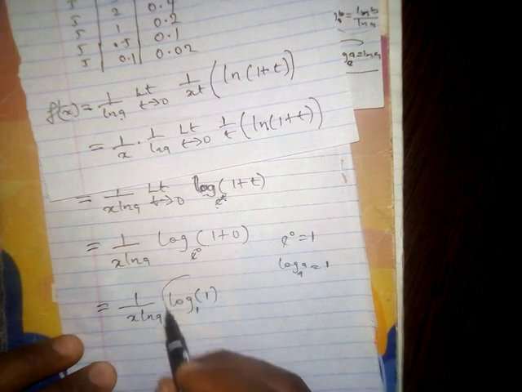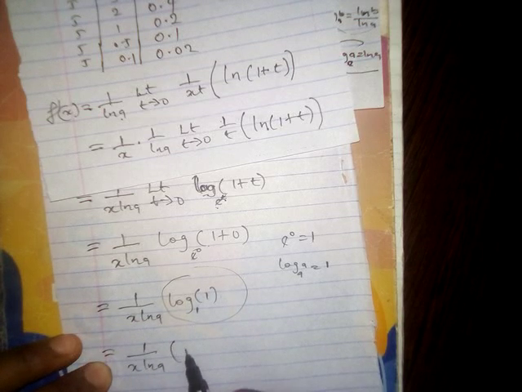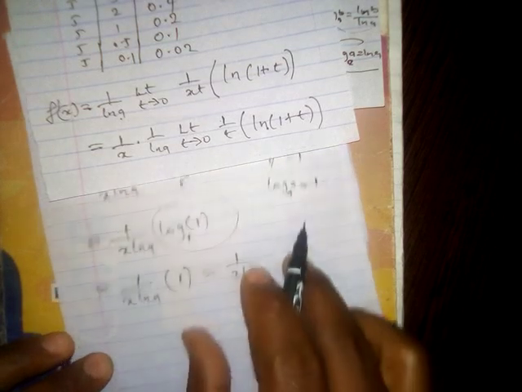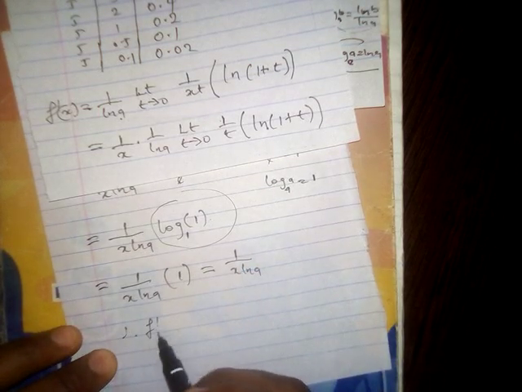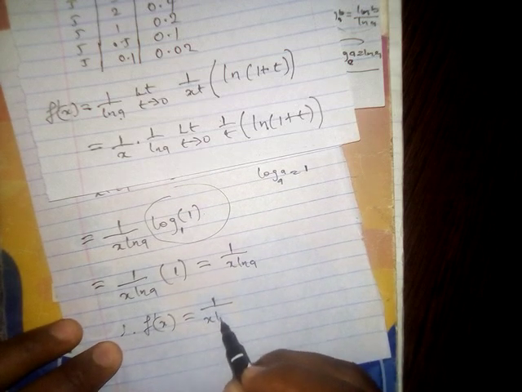So therefore this is equal to 1. So this is the same thing as saying 1 over x ln a times 1, which is equal to 1 over x ln a. So therefore our f prime of x is equal to 1 over x ln a.